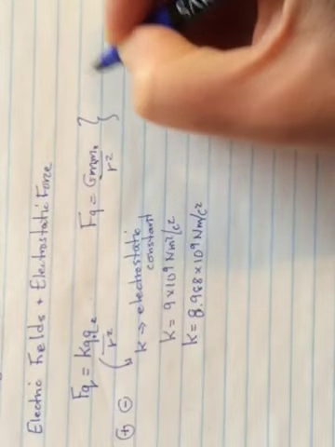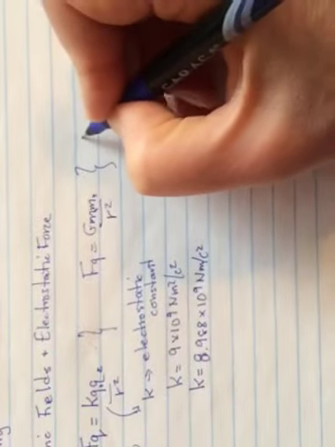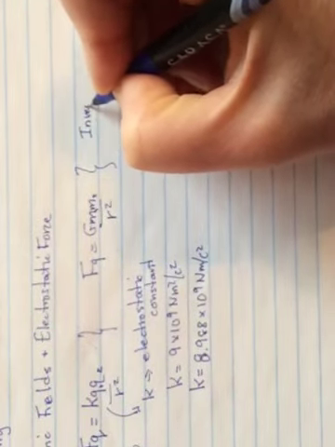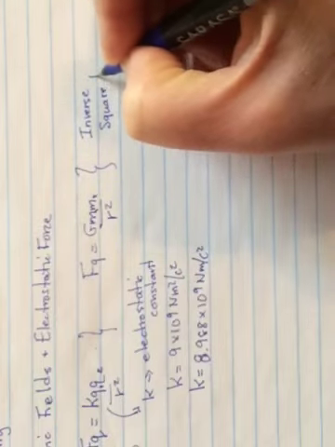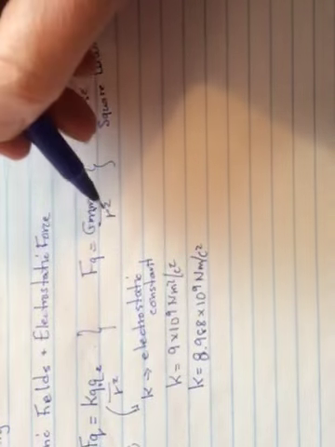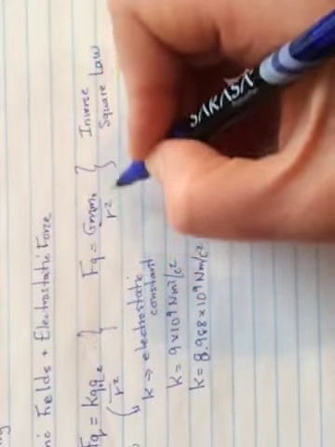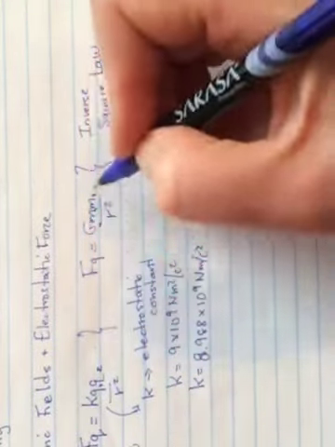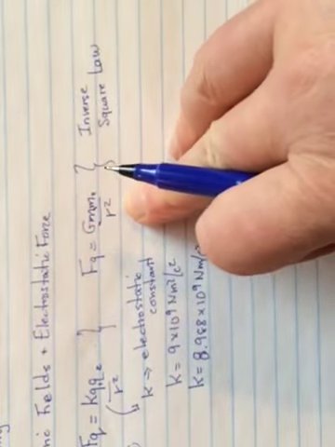Both of these forms, both of these equations, take the form of what's known as the inverse square law. And what it means is that the force is inversely proportional to the square of something. And scientists get really excited when they find this form for an equation, because this form shows up naturally in all kinds of things in our world.